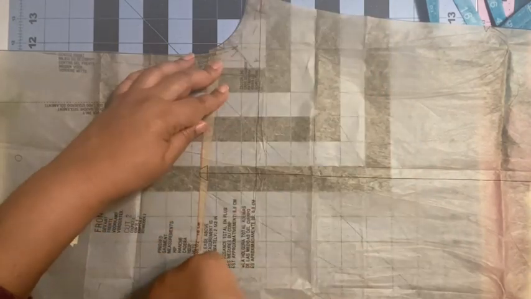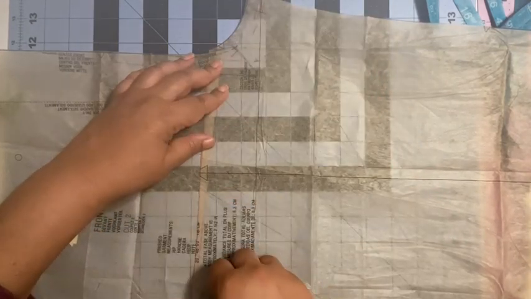Now what you want to do is take that second line and meet that straight line. So we're closing in that 1/2 inch that we did, right? So there we go, close that in.